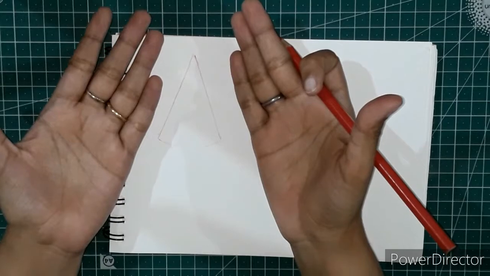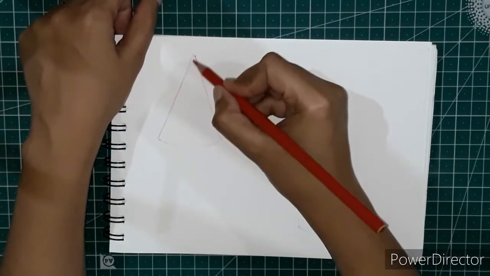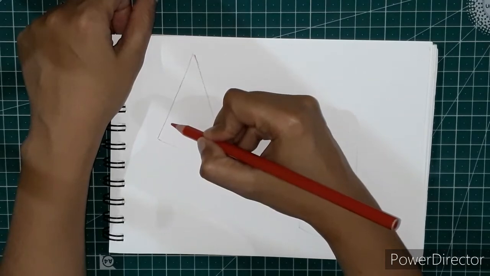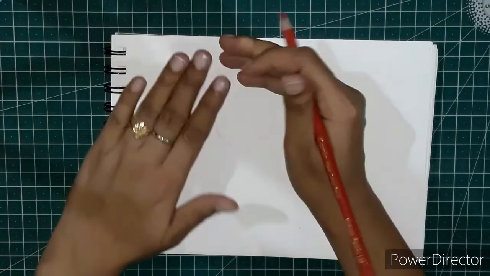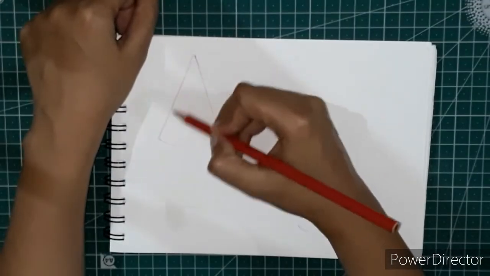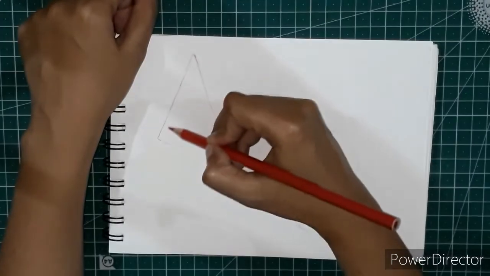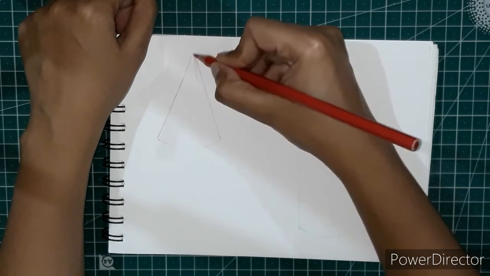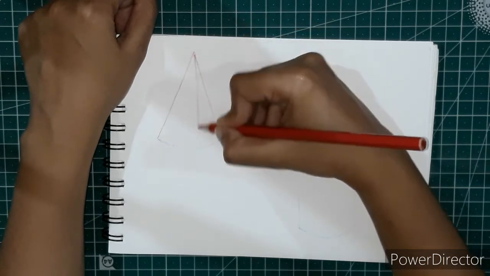And since the cone actually turns from both the sides, this part is also going to be comparatively darker than the highlight because the cone is turning from this side. So we are going to use light tone and middle tone that side also. Let's start with the dark tone first.